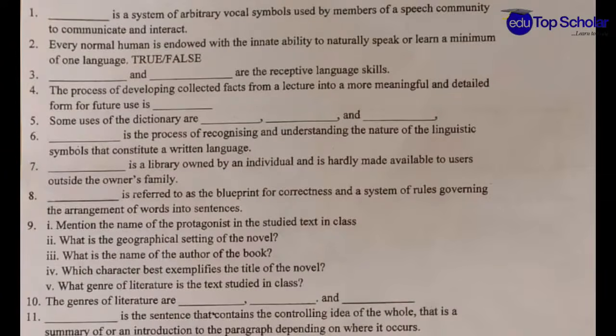So the next question, number 9.2. What is the geographical setting of the novel? In any literary work, we always have setting. Setting means the time and place reference. If they mention the place where a particular story happened, that is the setting.